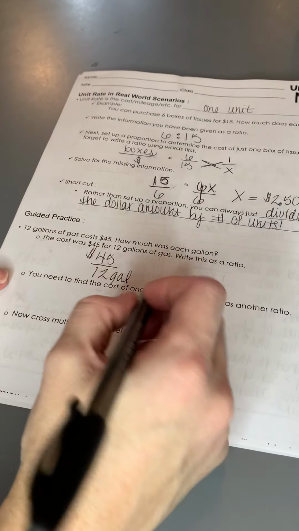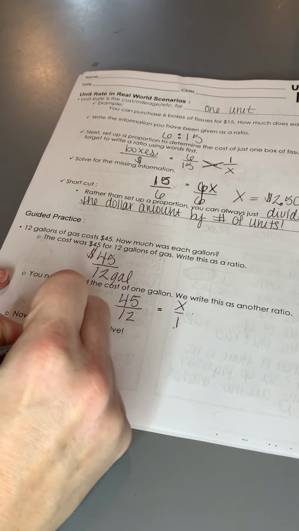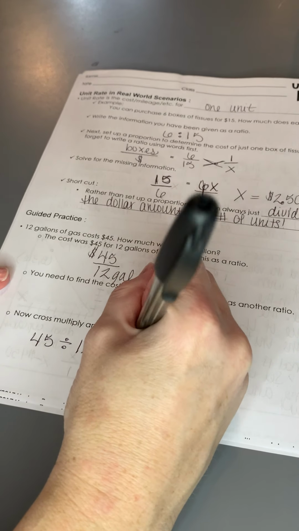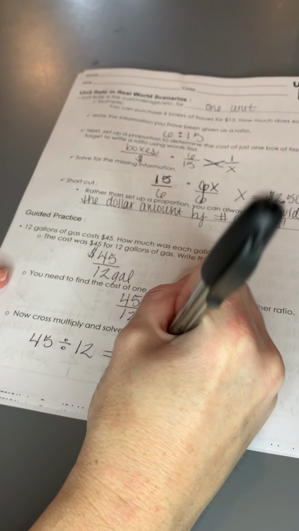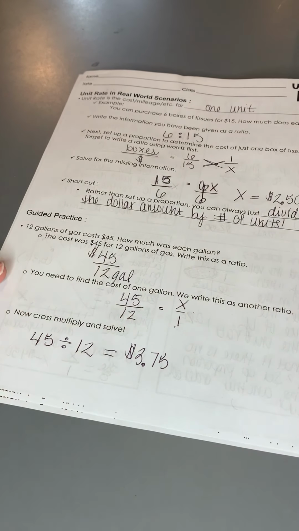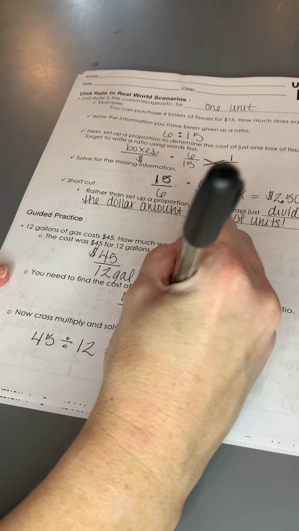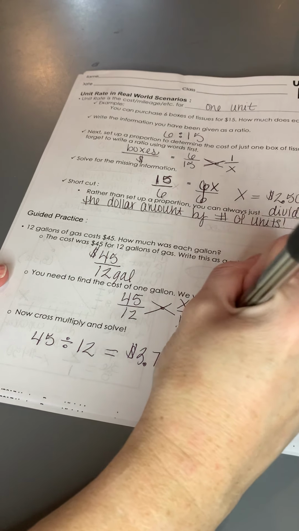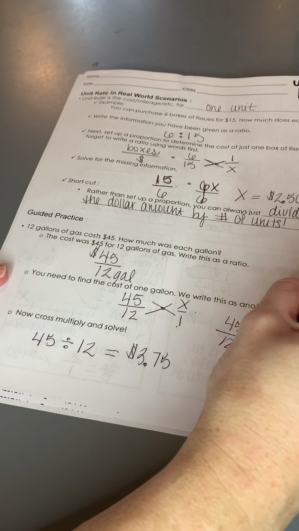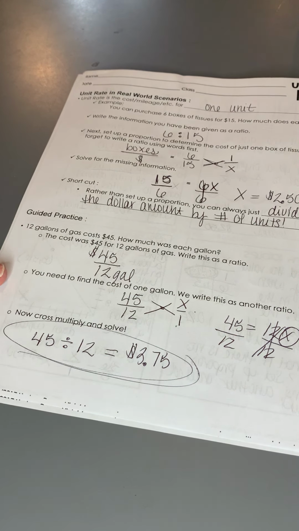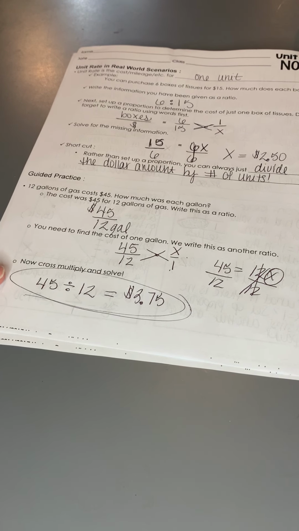You can cross multiply and divide, or you can just simply do 45 divided by 12, which gives us $3.75. Same thing as doing 45 times 1, which is 45, equals 12 times x, which is 12x, and then dividing it by the 12 to get your variable by itself. So shortcut, a lot faster when you're doing unit rate.